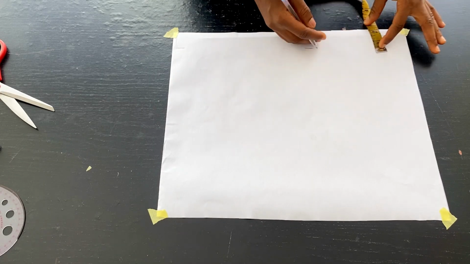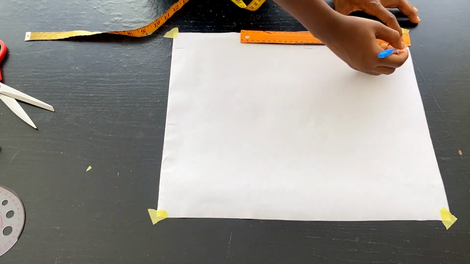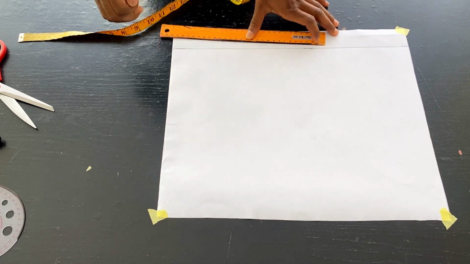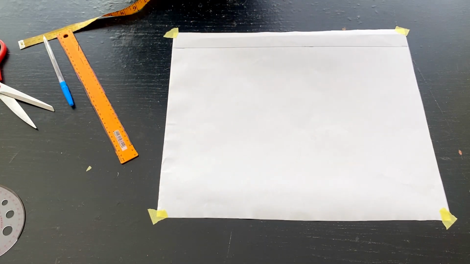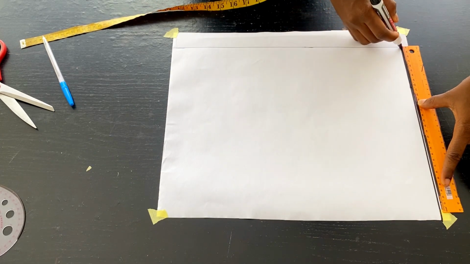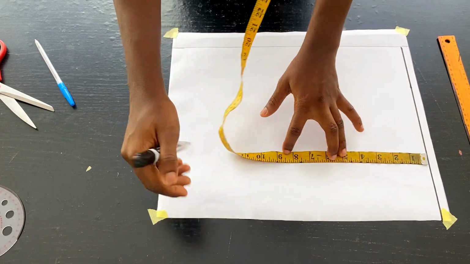I am starting with the back pattern. The dress will have a zip at the back, so I'm leaving a space of 1.5 inches at the side. I use the pen to mark it because I will still alter the zip allowance. Next, I will leave a space of 0.5 inch at the top, and that will be the shoulder line.